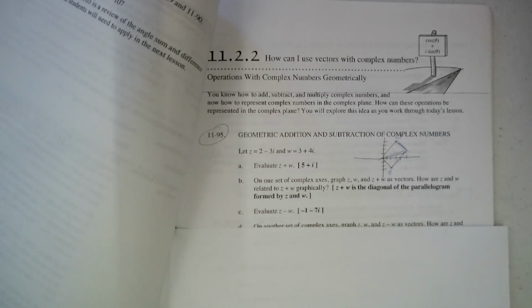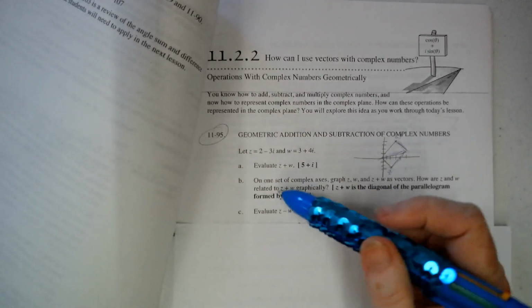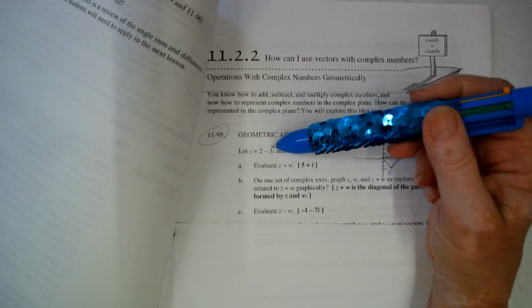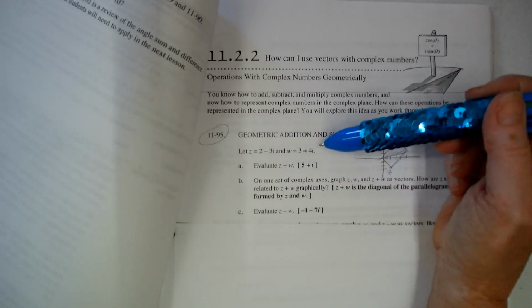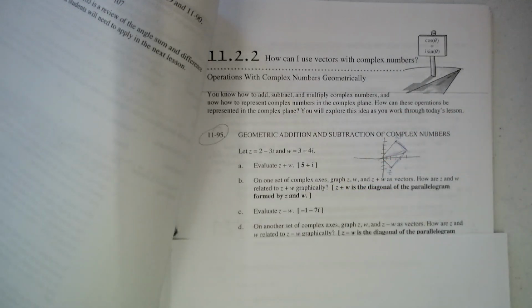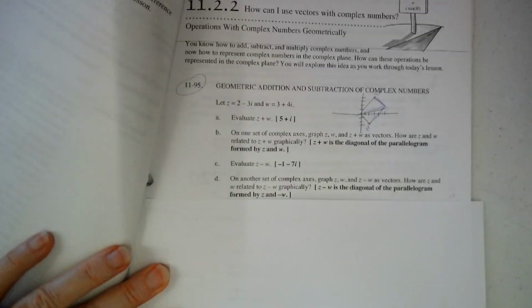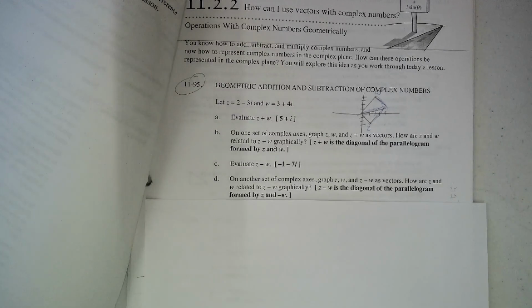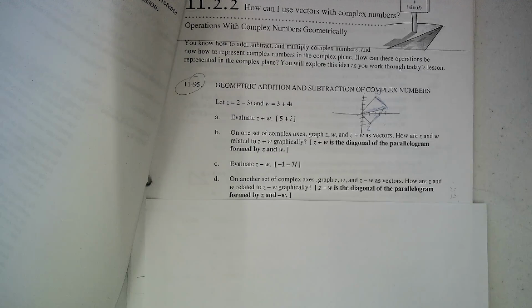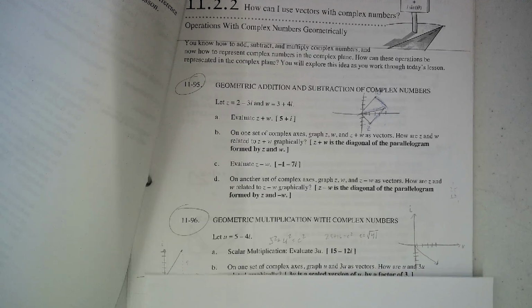Okay, and then if we evaluate z minus w, 2 minus 3 is -1, and negative 3i minus 4i is -7i. And on another set of complex axes, graph z, w, and z minus w.